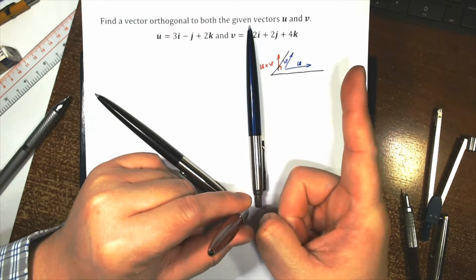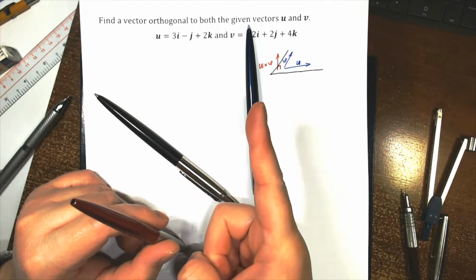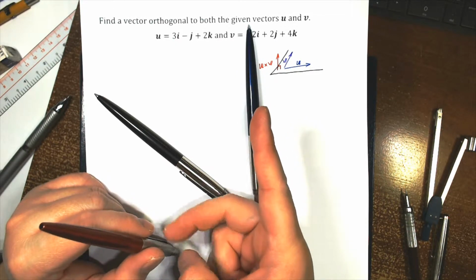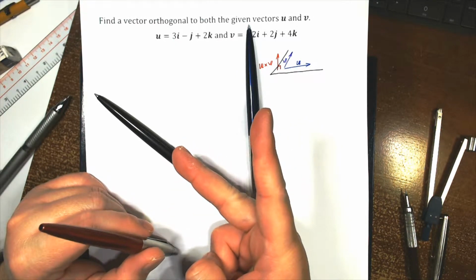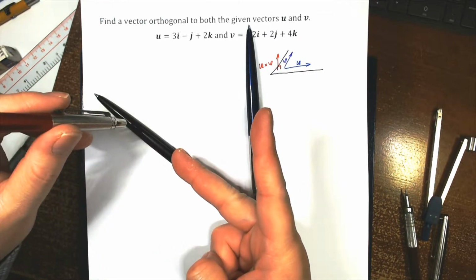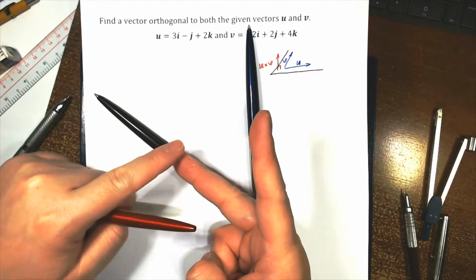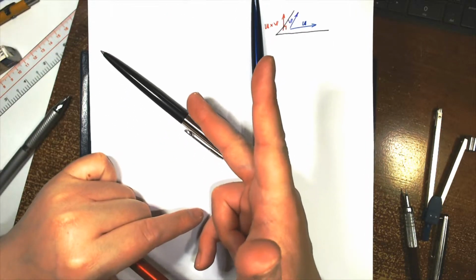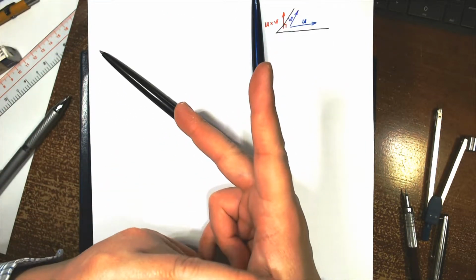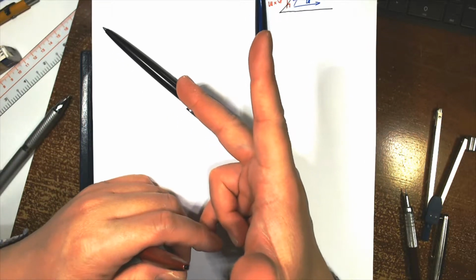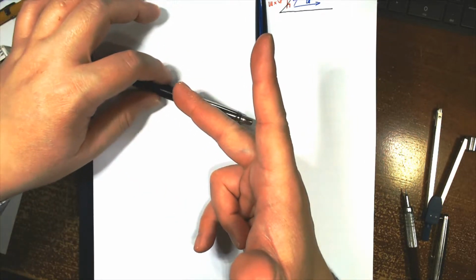The index finger points in the direction of the first vector. The second finger is in the direction of the second vector. So the index and the third finger, and the thumb is going to be the direction of the cross product. Again, the second vector doesn't have to be orthogonal.